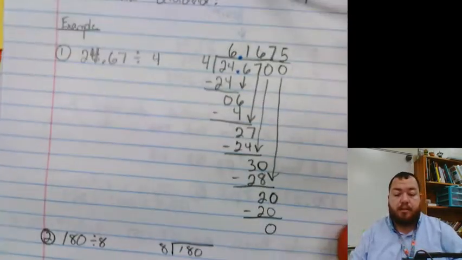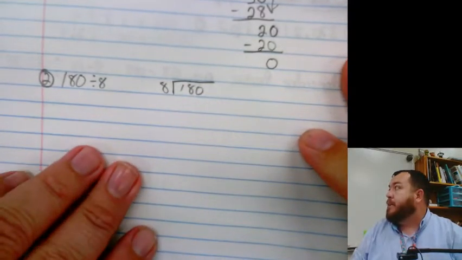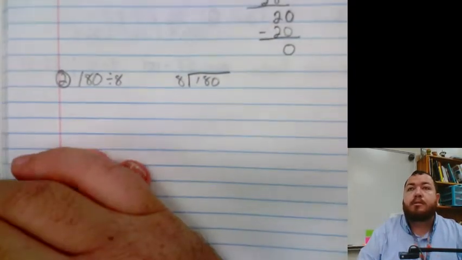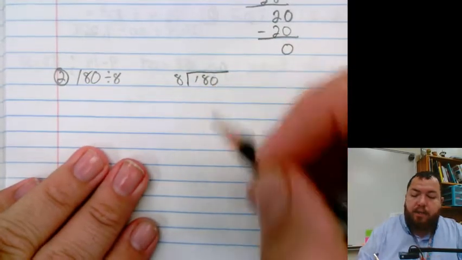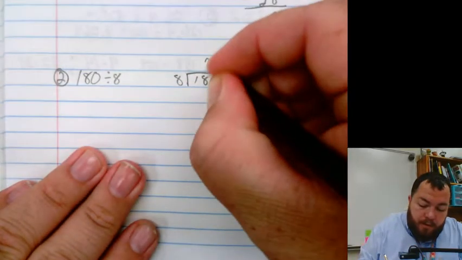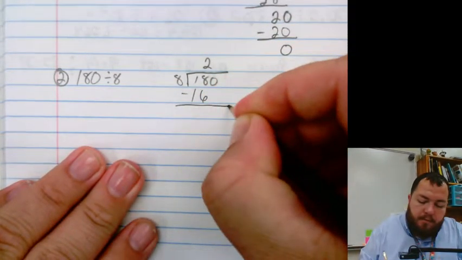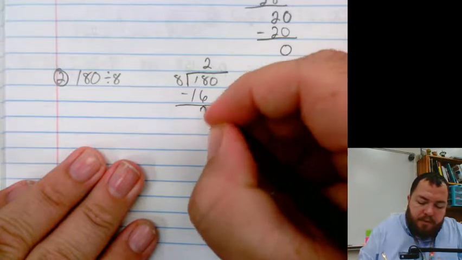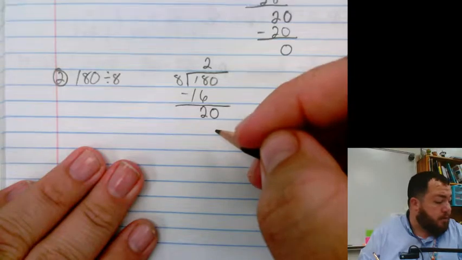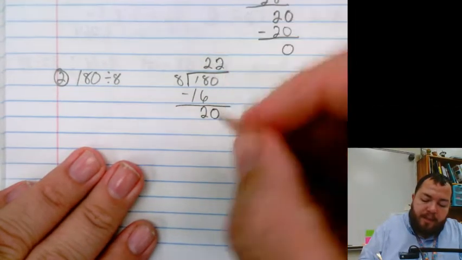Oh, can you guys not see it? I'm sorry. There we go. See how many times 8 can go into 1. How many times can 8 go into 1? 0, right? Does 8 go into 18? Yes. How many times? 2. Make sure we're keeping everything lined up. 2 times 8 is 16. That gives me 2. Does 8 go into 2? No. Does 8 go into 20? Yes. How many times? Twice. 2 times 8 again is 16.